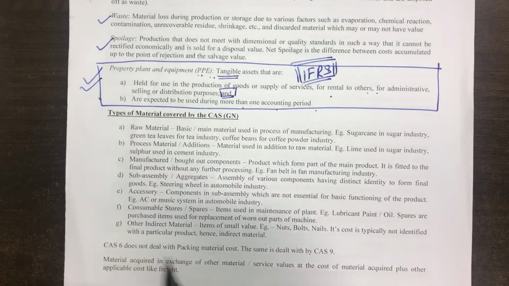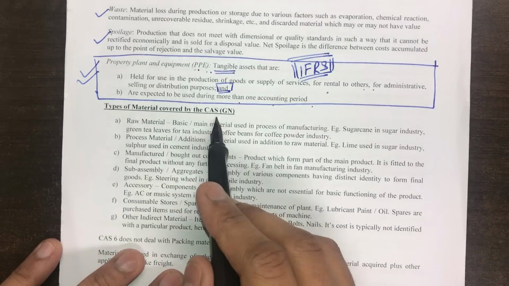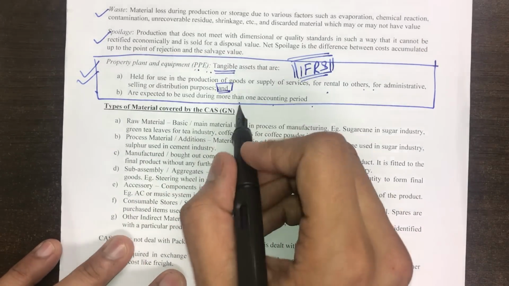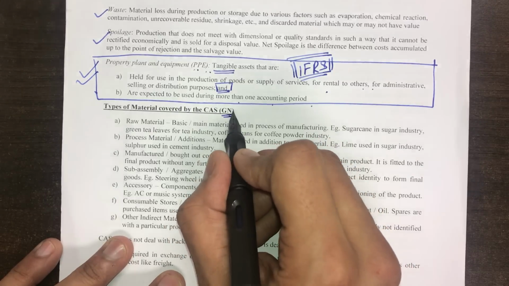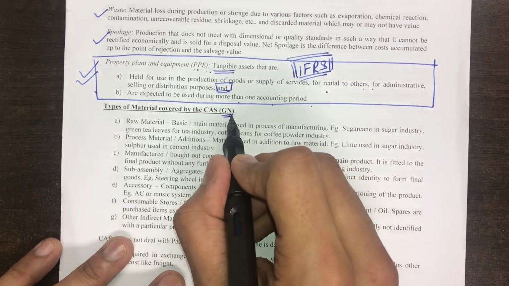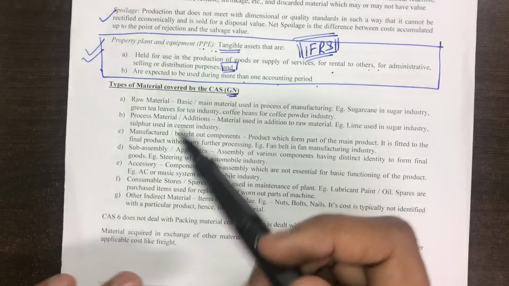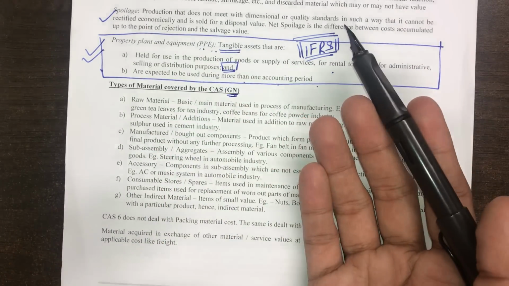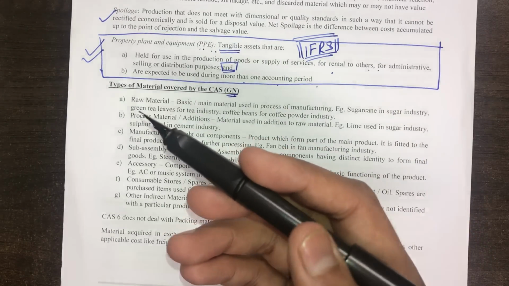Sir, what are the ingredients of material cost? What all materials are to be covered by the Cost Accounting Standard 6? This aspect has been discussed in detail in the guidance note. So GN means the guidance note. Guidance note told us that apart from the basic raw material, there are certain other materials as well which form part of the material cost.